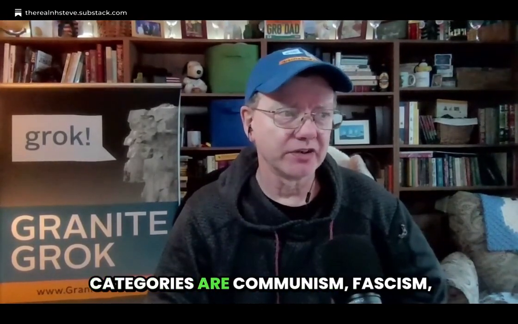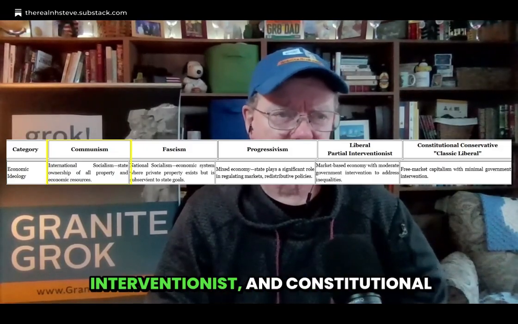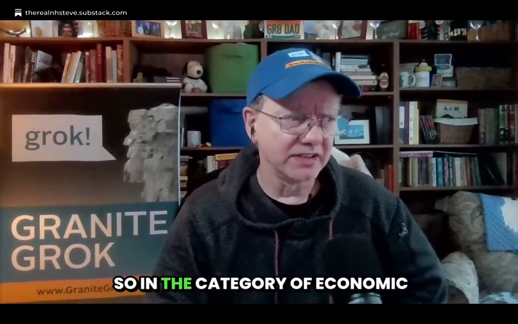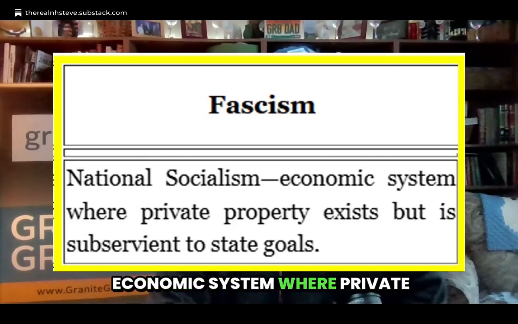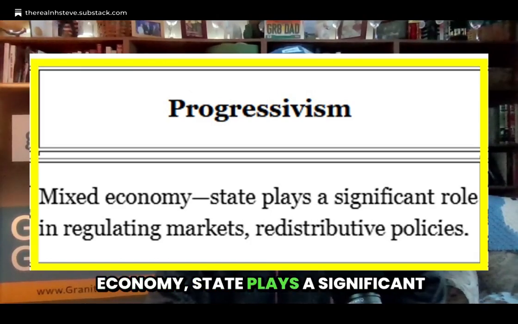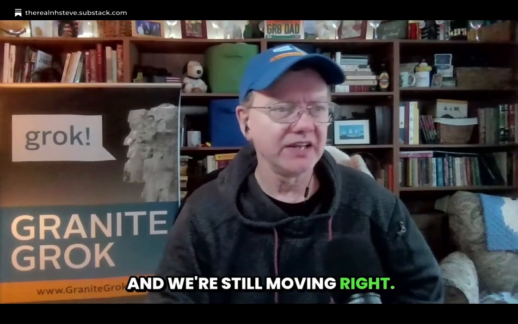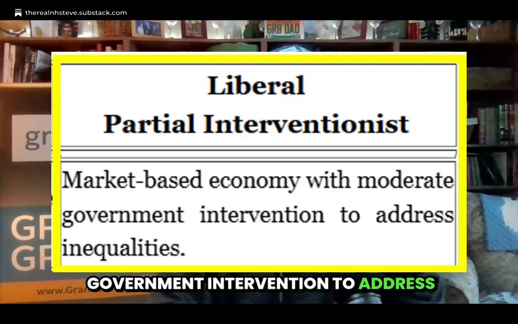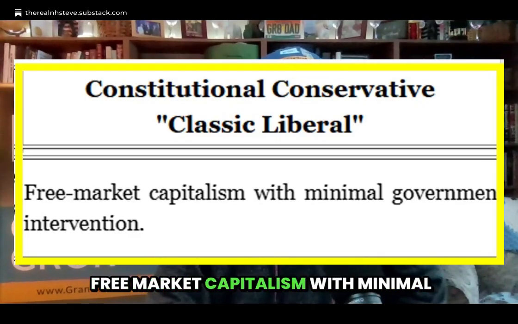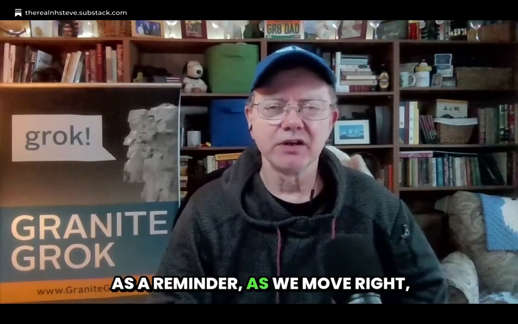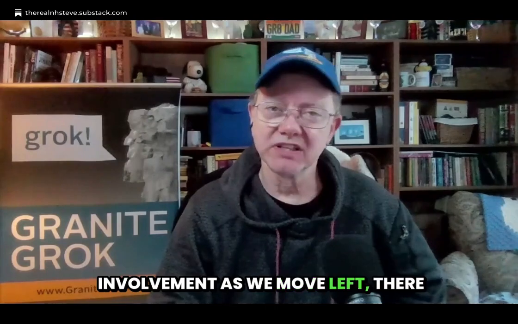If you remember, our 5 categories are communism, fascism, progressivism, liberal, partial, interventionist, and constitutional conservative. So in the category of economic ideology under communism, international socialism, state ownership of all property and economic resources. Fascism is national socialism, economic system where private property exists but is subservient to state goals. Progressivism is viewed as mixed economy. State plays a significant role in regulating markets and redistributive policies. Liberal, partial, interventionist, and we're still moving right, market-based economy with moderate government intervention to address inequalities. And finally, the farthest right in this particular example, constitutional conservative or classical liberal, free market capitalism with minimal government intervention. As a reminder, as we move right, there is less government involvement. As we move left, there is more.